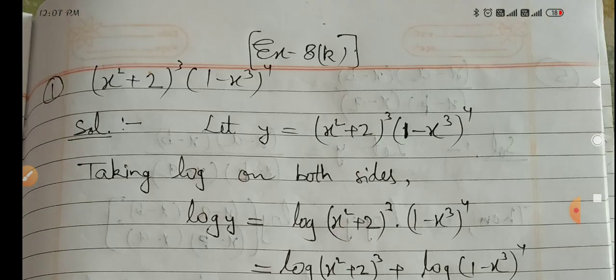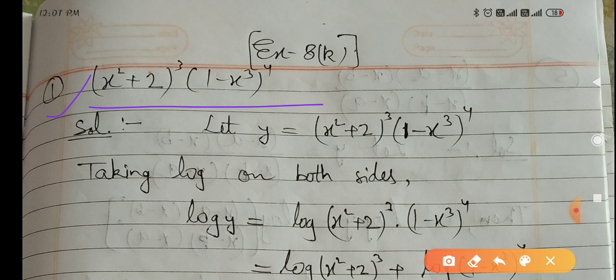So question number 1 of exercise 8K, you can see this is UV form. Here the first term you can take as U, and the second term which is in product you can take as V. Some difficult expression is given, so before differentiation I will take log.